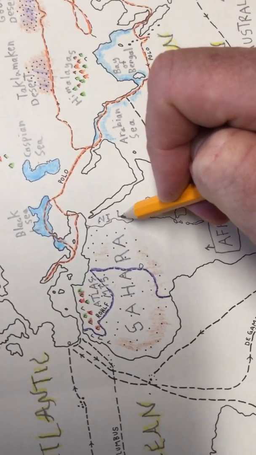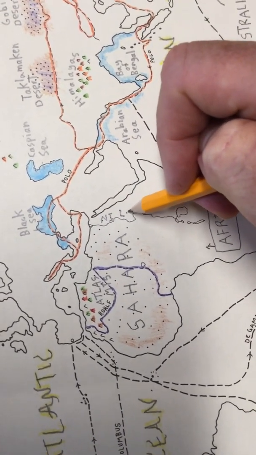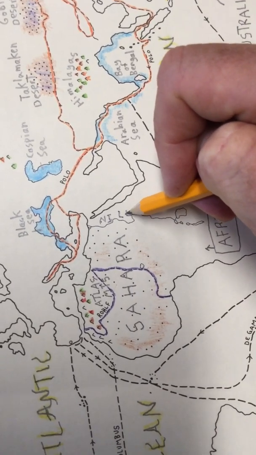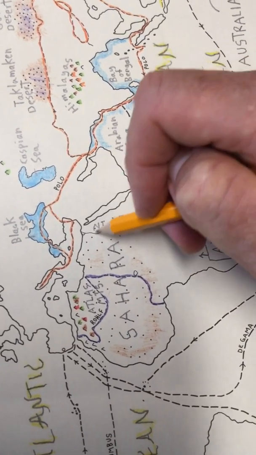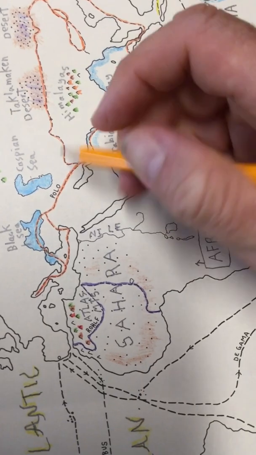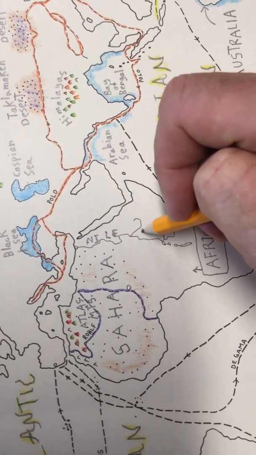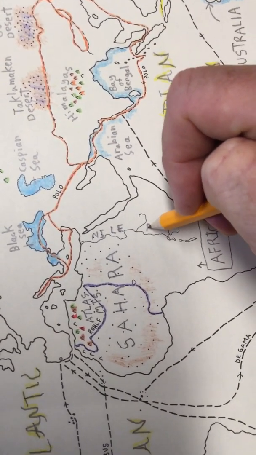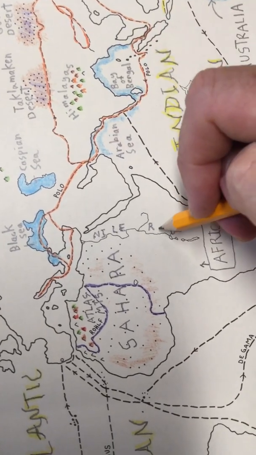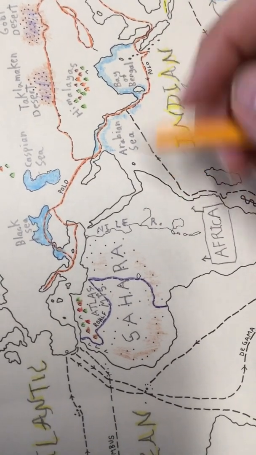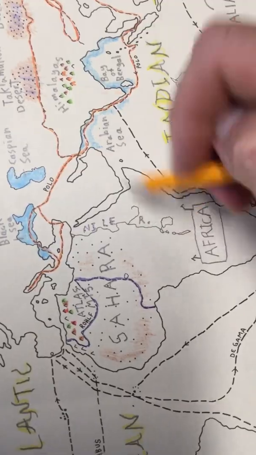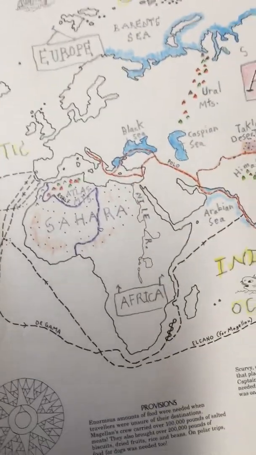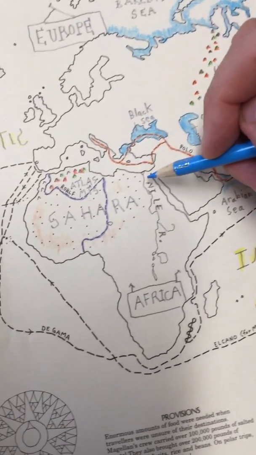Nile. There's a little bit of a twist and a turn to that river, but maybe I'll just put R period for river. Nile River. Okay, and just a little bit of blue on top of that would be good.